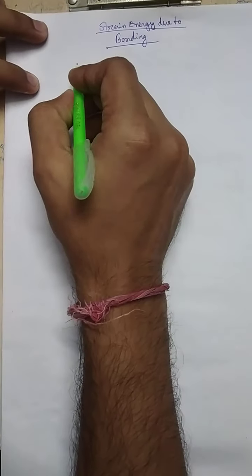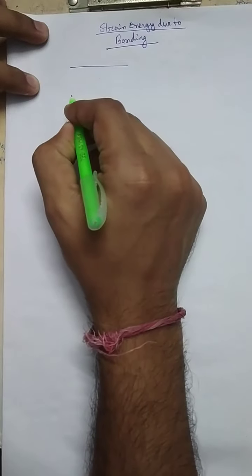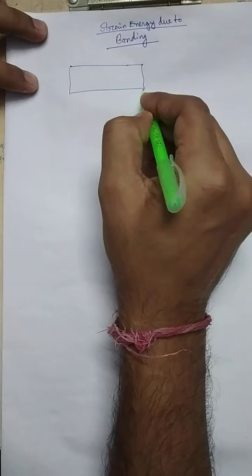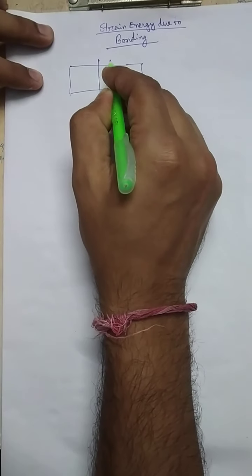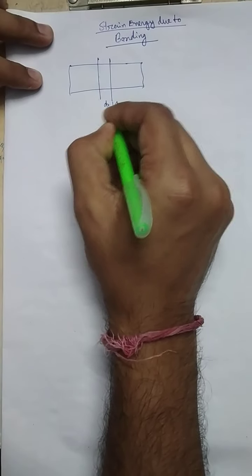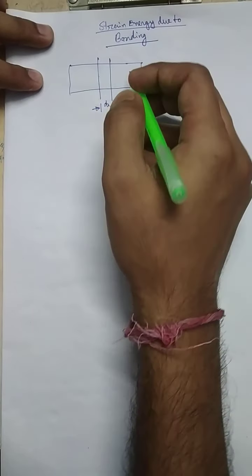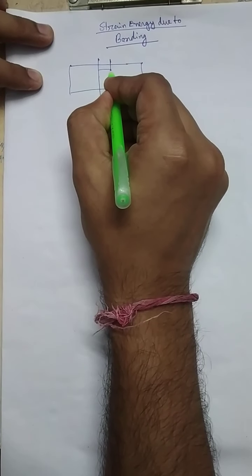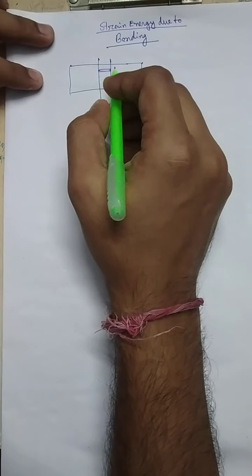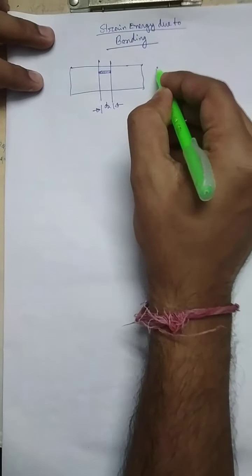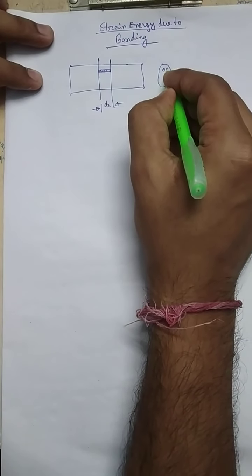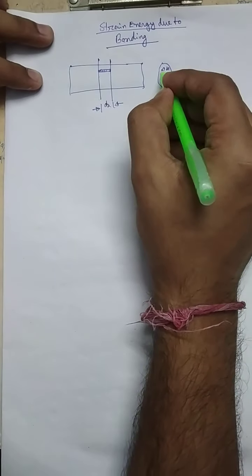So if we consider this is a beam, and if we take two sections at a distance of dx, and we take an elemental cylindrical element which is having a cross-sectional area dA.